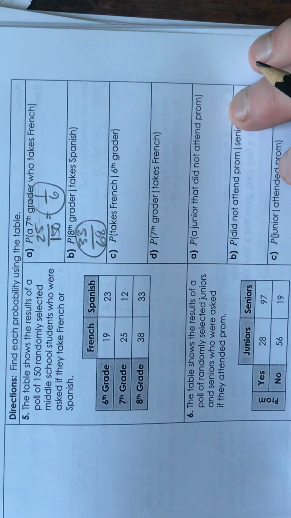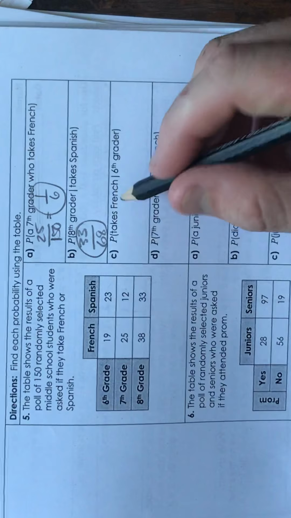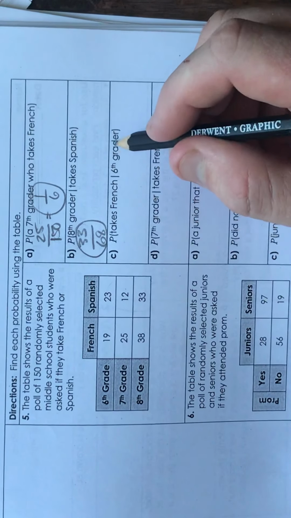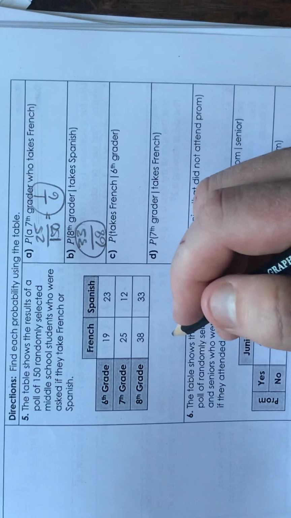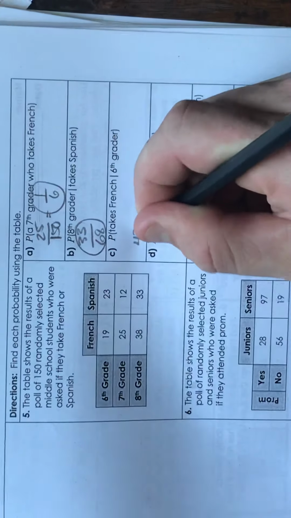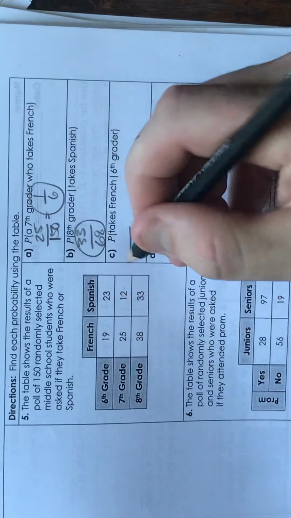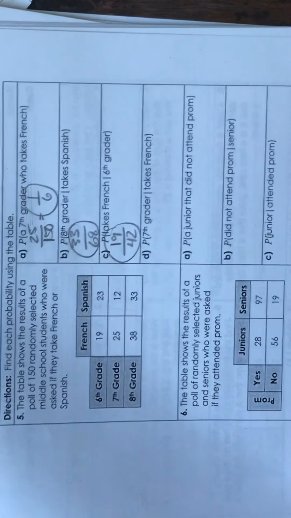Go ahead and try C and D. Pause it and jump back in when you're ready. This one is the probability that someone takes French if they are a 6th grader. First, find the total number of 6th graders: 19 plus 23 is 42. The probability of them taking French is 19 out of 42, and that one doesn't reduce, so we keep it like that.